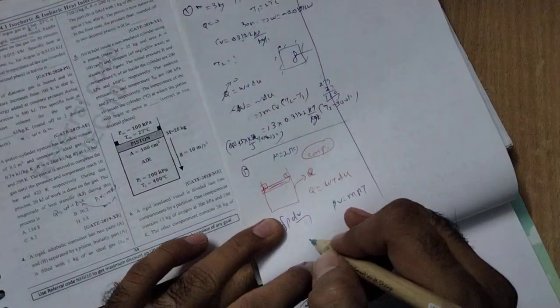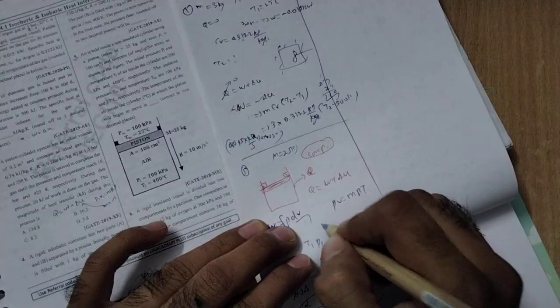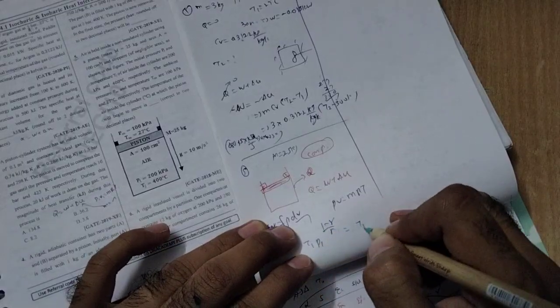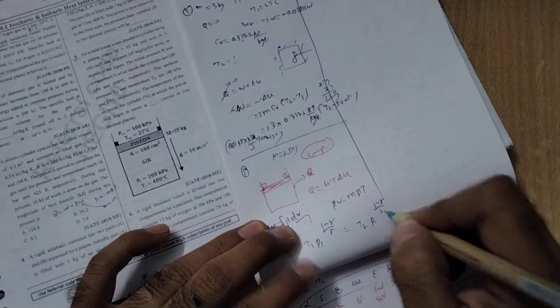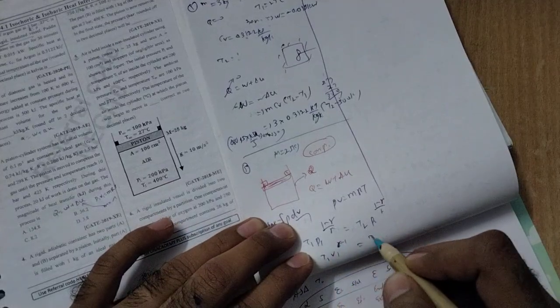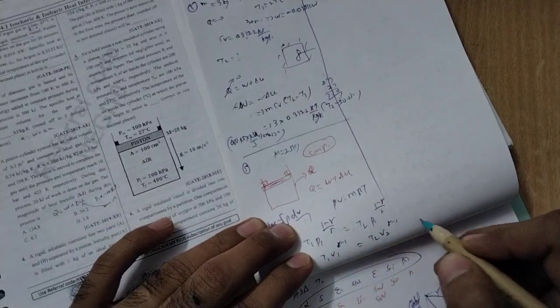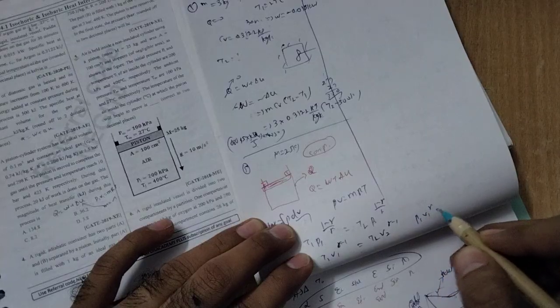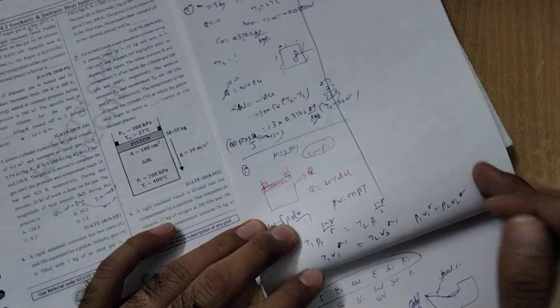T1 P1 to the power (1 minus gamma) by gamma equal to T2 P2 to the power (1 minus gamma) by gamma. So T1 V1 to the power gamma minus 1 equal to T2 V2 to the power gamma minus 1, and P1 V1 to the power gamma equal to P2 V2 to the power gamma.